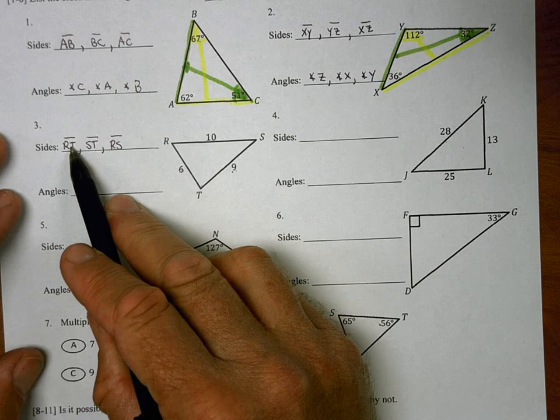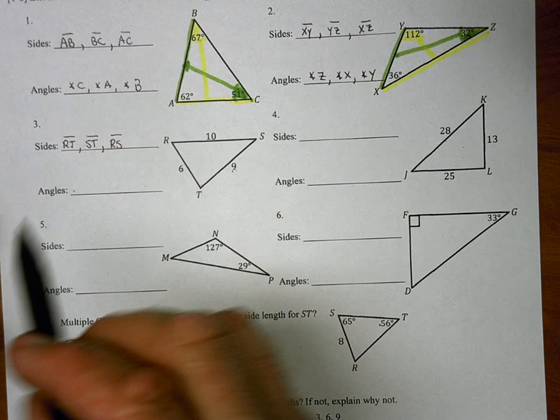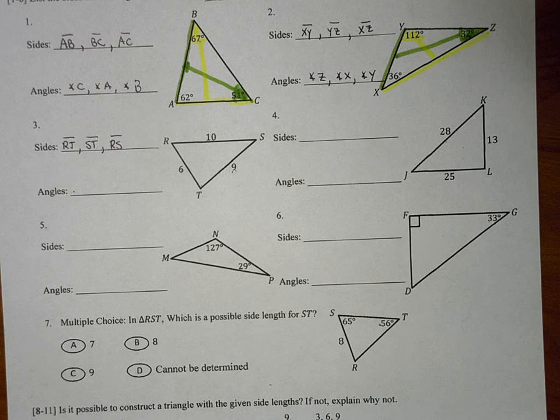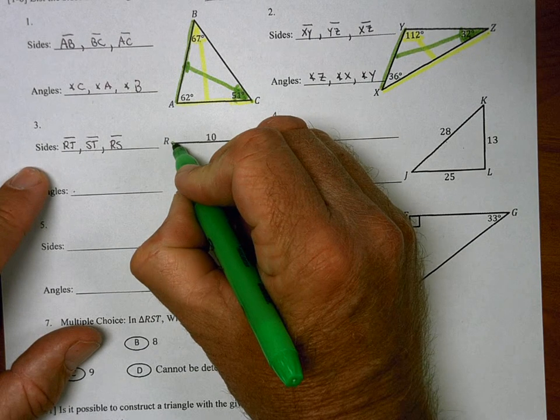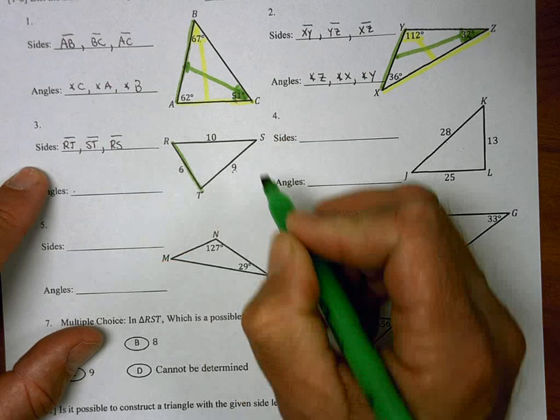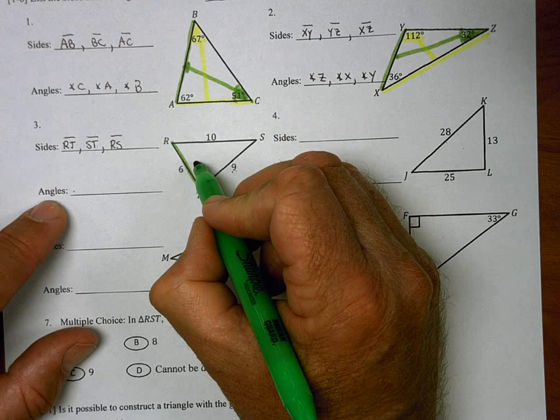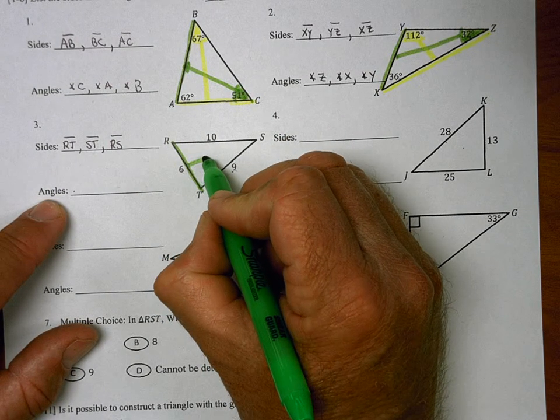Now, if we know the order of the sides, we can now denote properly the order of the angles, okay? So how do we do that? Well, the rule is, if we know what the shortest side is, which is that side right here, the smallest angle is going to be across the triangle.